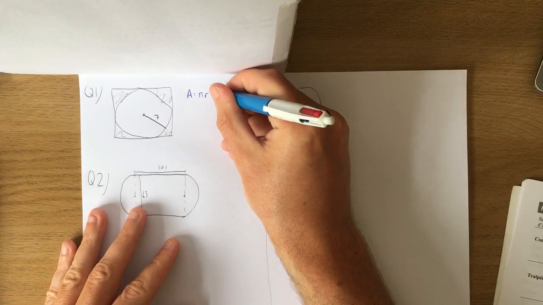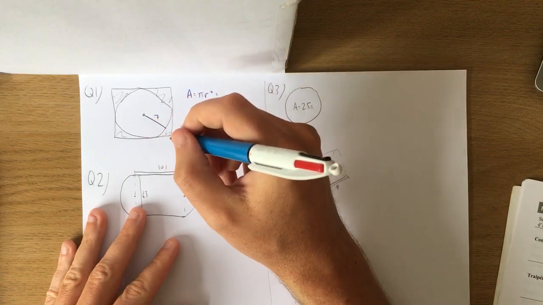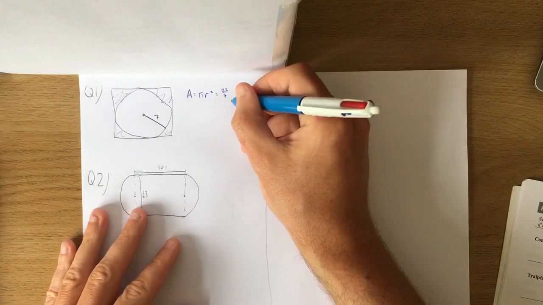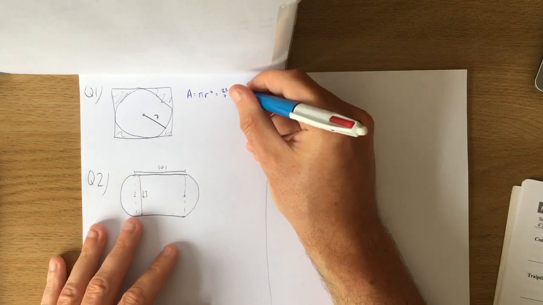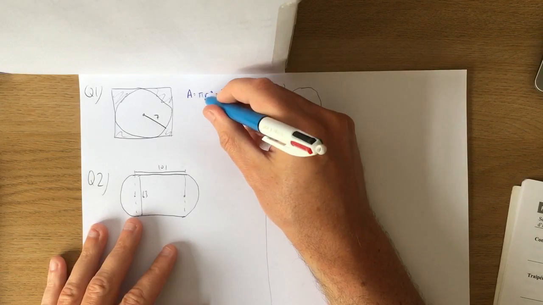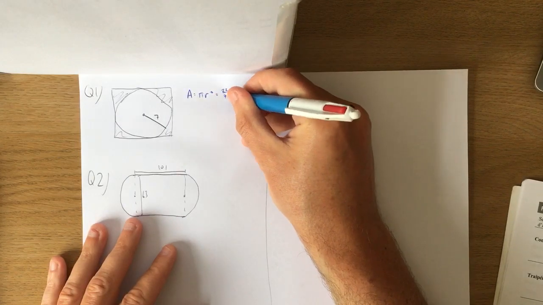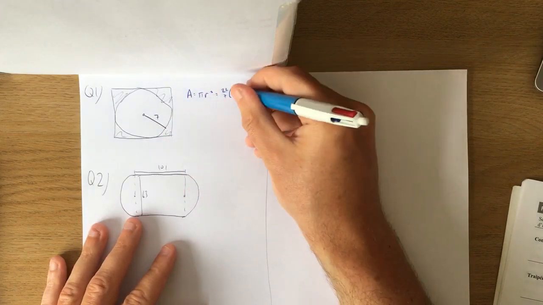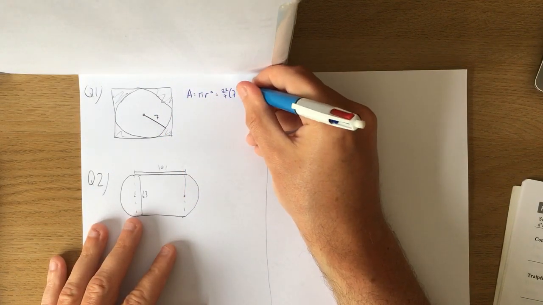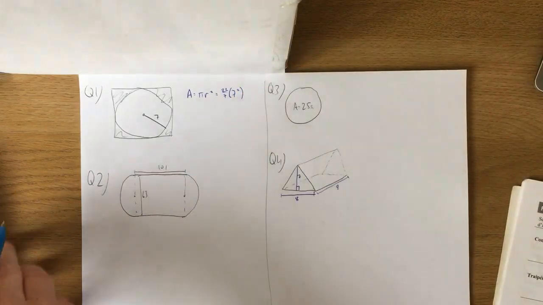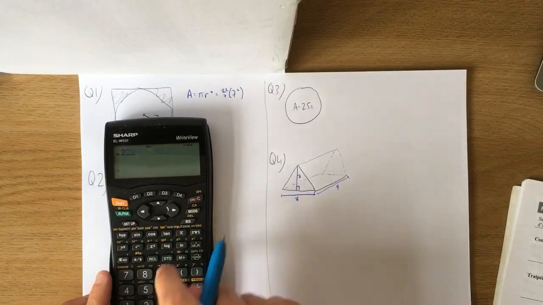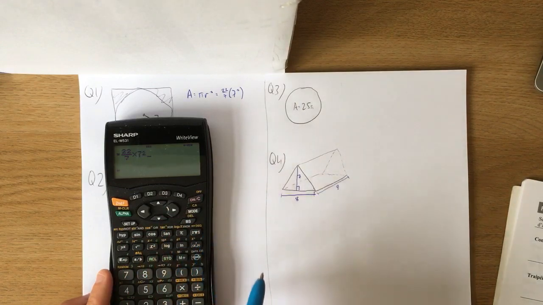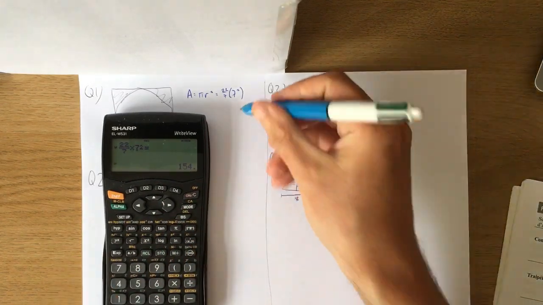Area is equal to pi r squared. Pi, I am told to use 22 over 7. You will lose marks if you do not use the value they tell you to use. So 22 over 7 multiplied by the radius squared. The radius is marked in on the diagram as being 7. So 22 over 7 multiplied by 7 squared is 154.